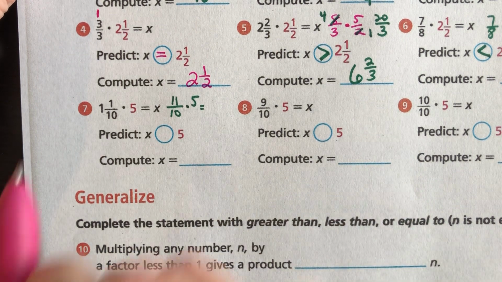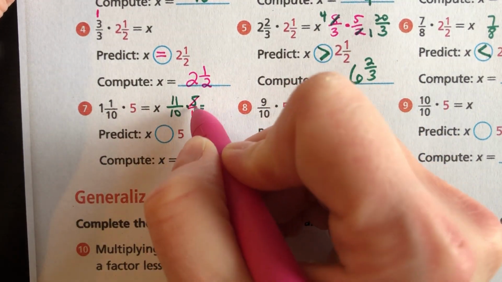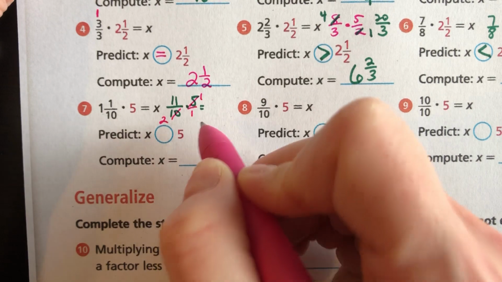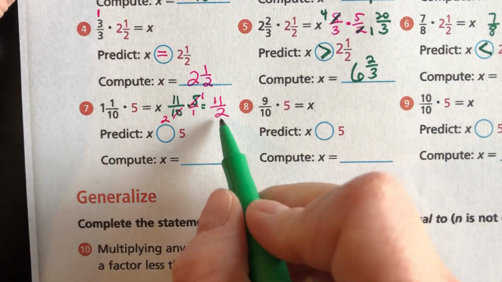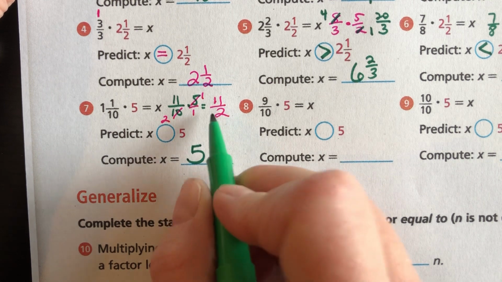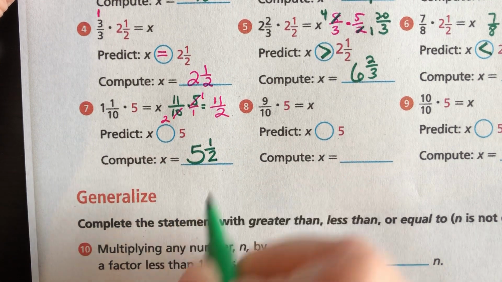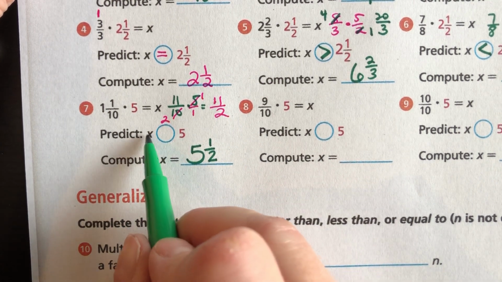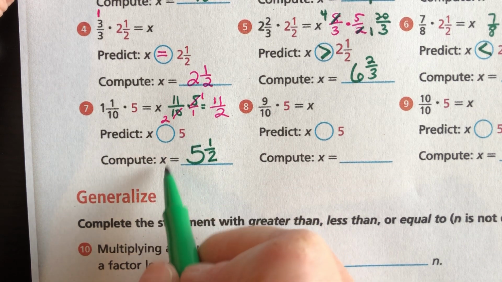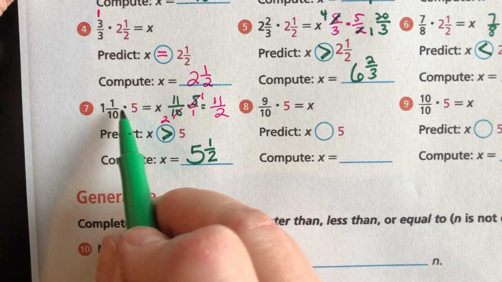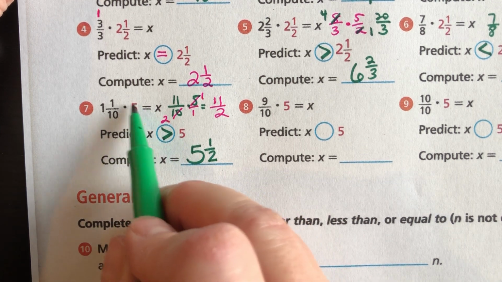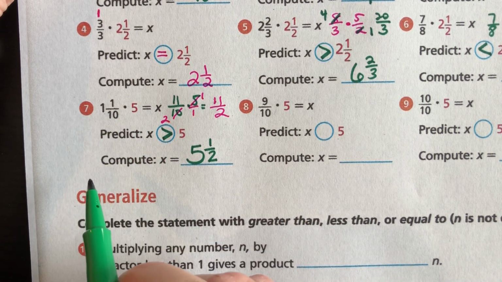And we can cross simplify. 5 goes into 5 once, 5 goes into 10 twice. I end up getting 11/2. So 2 goes into 11 5 times, and then there's 1 left over out of 2. So is 5.5 greater than 5, less than 5, equal to 5? It is greater. So I got an answer of x is greater than 5. The answer was greater than 5. Why? Because I multiplied 5 by something greater than 1.